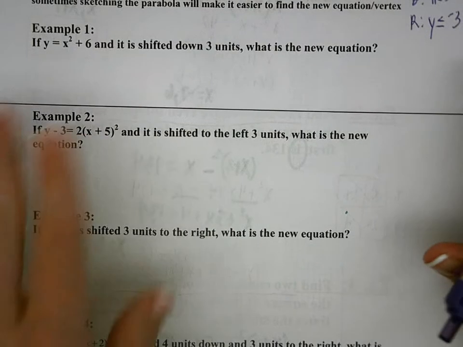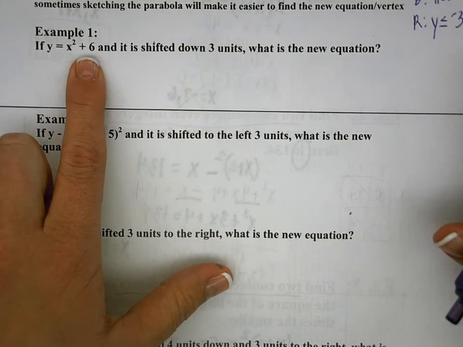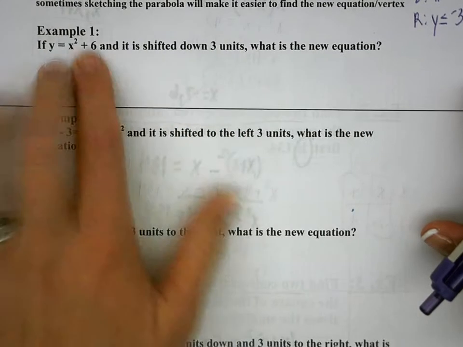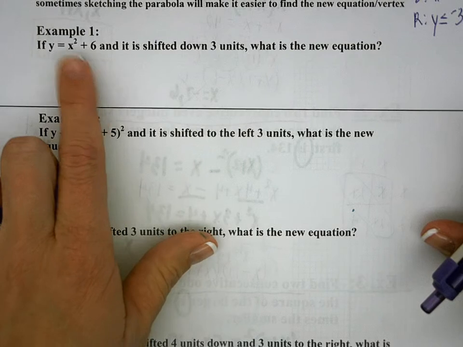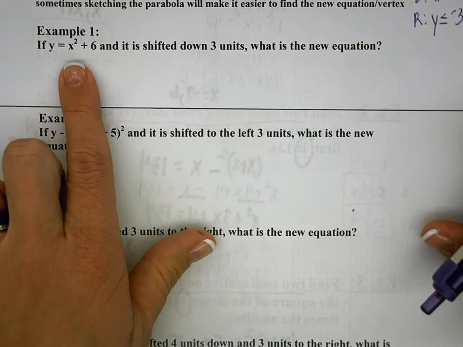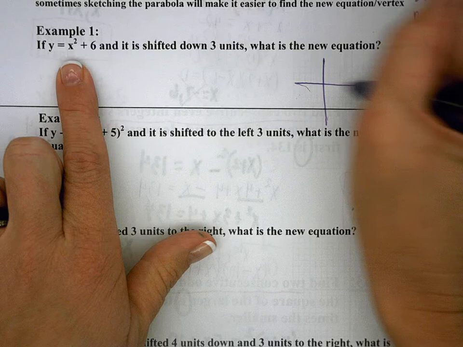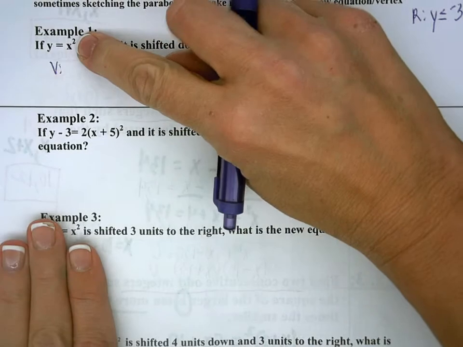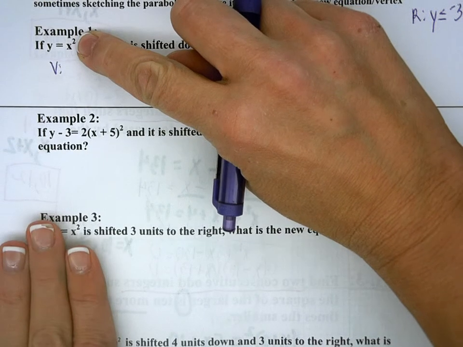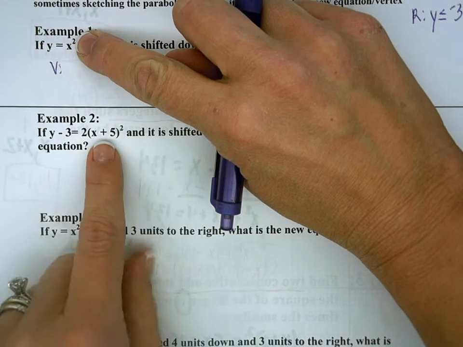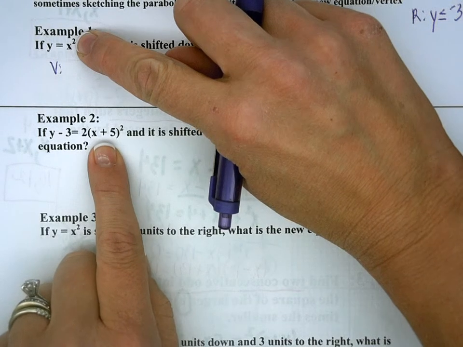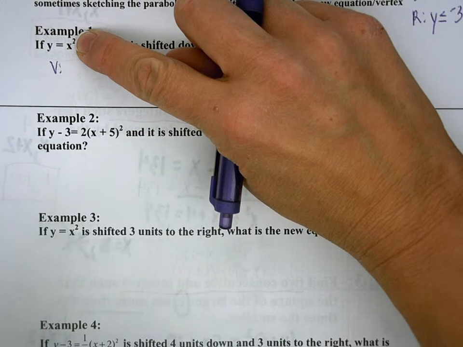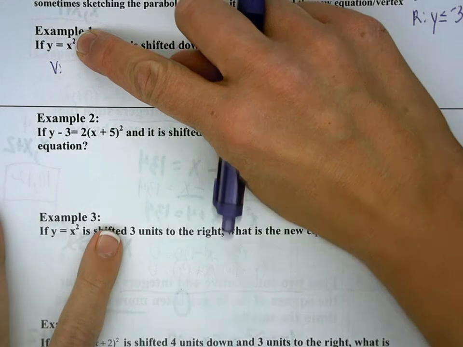Example 1. It says, if y equals x squared plus 6, and it is shifted down 3 units, what is the new equation? So what you want to do first is figure out what is your vertex of your original equation. So, what do you guys think? So our vertex, what values are with the x squared? What's being added with the x squared? Like here, if you did your parentheses like this? 0, right? Because x plus 0 squared is just going to end up giving you x squared. Do we agree?